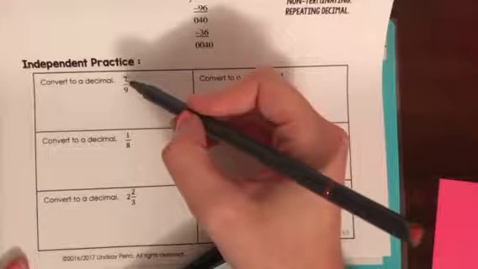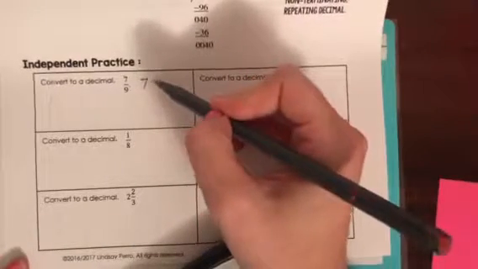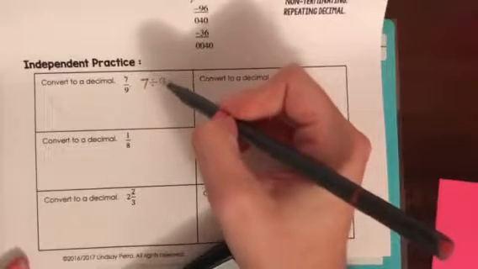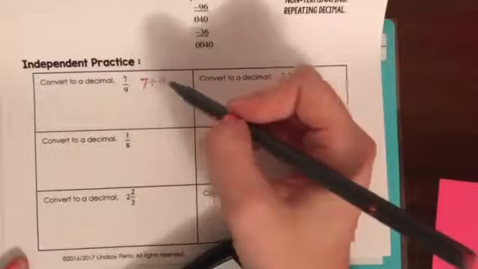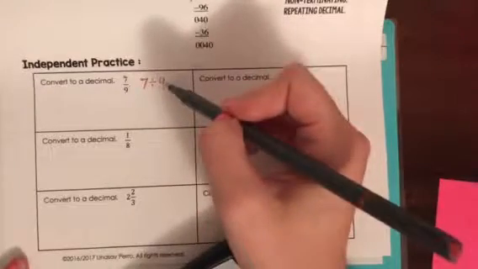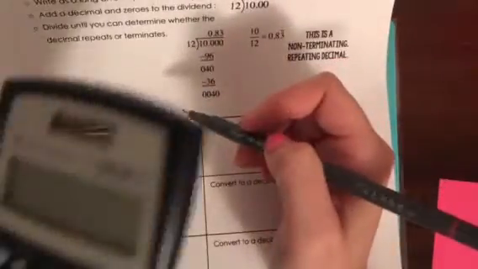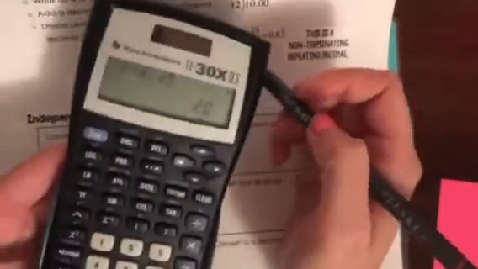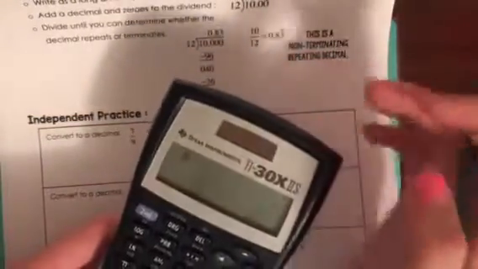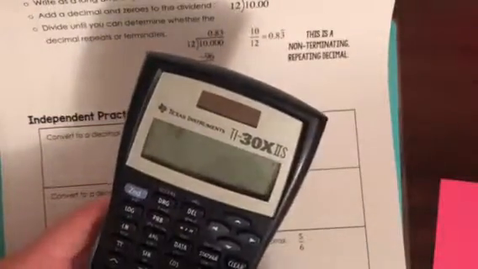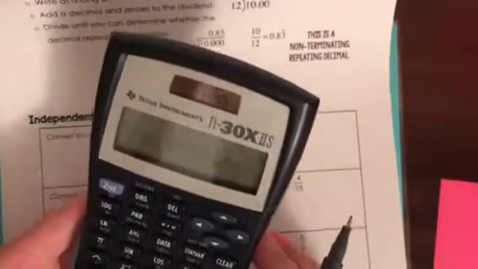So the way that we write that is 7, the number that's on top, divided by 9. So the number that's on top always comes first, and it's divided by 9, the number on the bottom. So if you're going to turn this into a decimal on your calculator, just go ahead and turn that on, clear your screen, and let's type in 7 divided by 9 and see what you get.